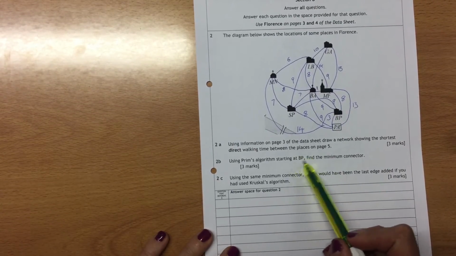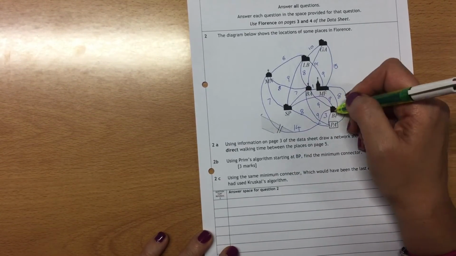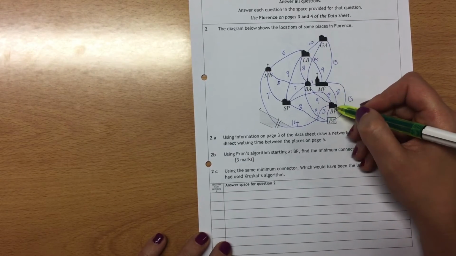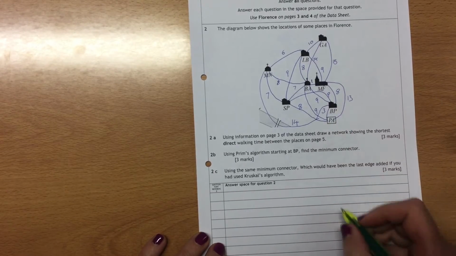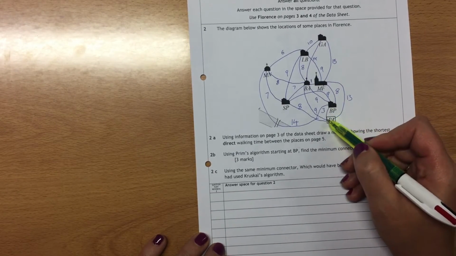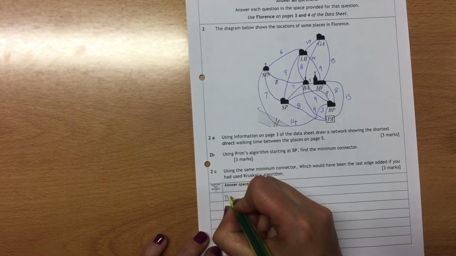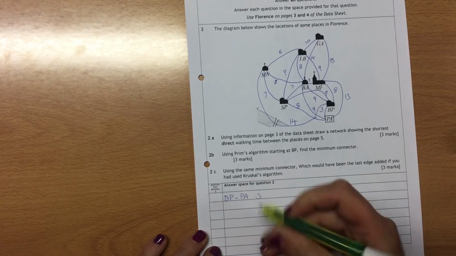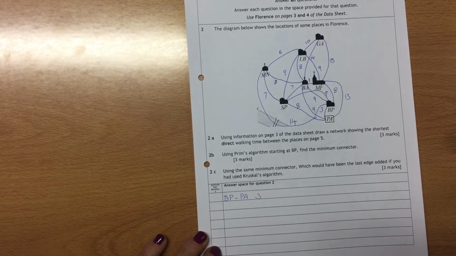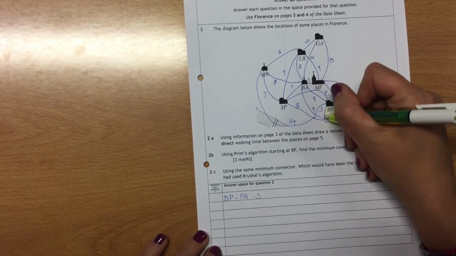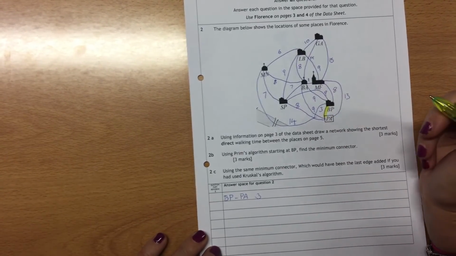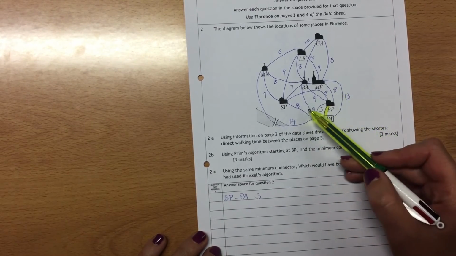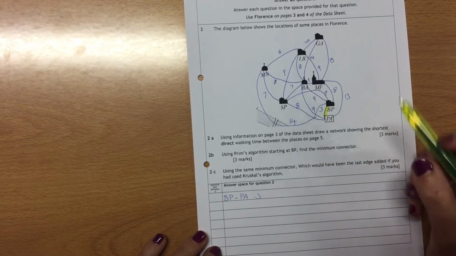Prim's network starting at BP. So we are starting here, and we are looking for the shortest thing that is attached to BP. So that's going to take us down to PA. So we've got BP to PA, and that is 3. So if we highlight that, right, next smallest thing, we have 2 values of 8. It doesn't actually matter which one we choose.